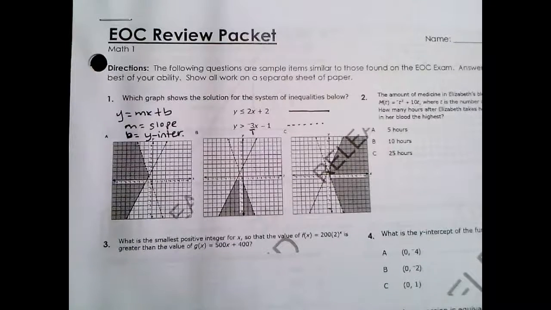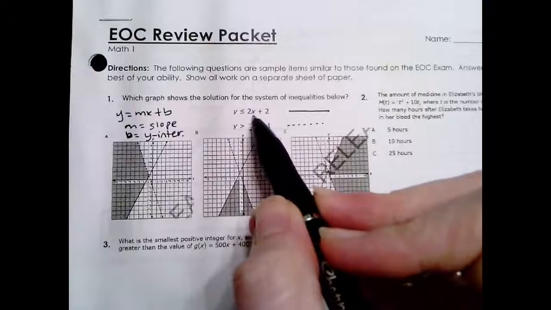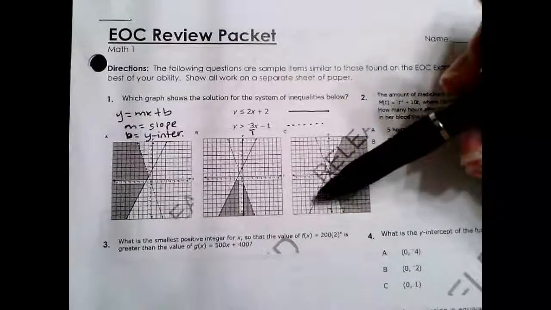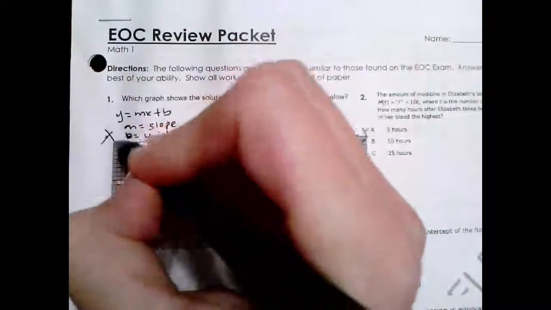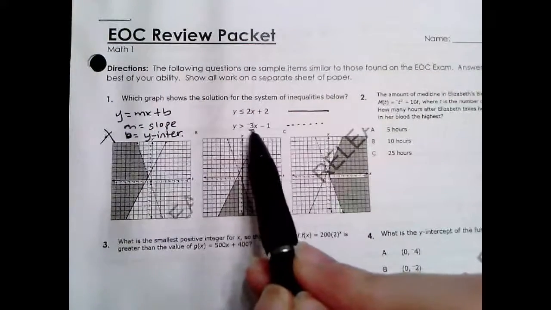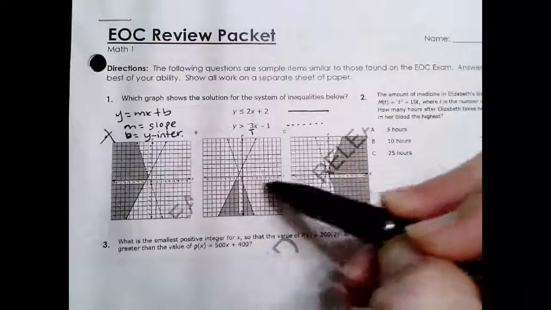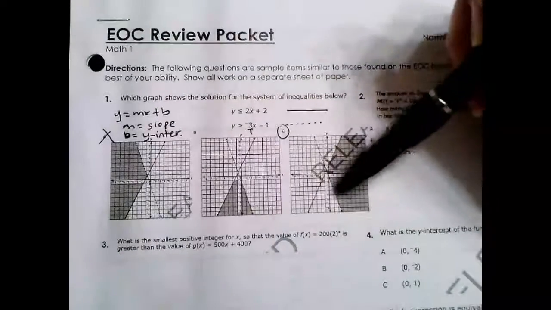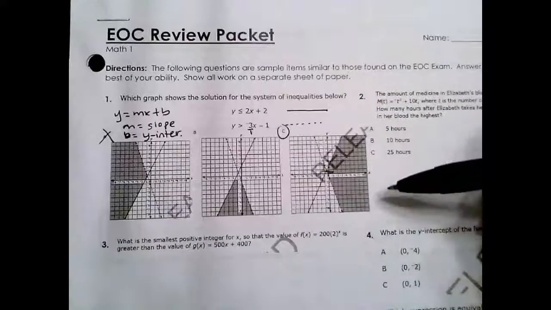Next, last part is the shading. And if you don't have enough room on your paper, get a separate sheet of paper to work this stuff out. So if y is less than or equal to 2x plus 2, that means I'm going to be shading below the solid line. This one would be above the solid line, so A would not work. If y is greater than negative 3x minus 1, that means I'm going to be shading above the dashed line. This one is not above the dashed line. This one is above the dashed line. So your answer here is C. We are below the solid line and we are above the dashed line. And remember, the part that they intersect is the solution set.